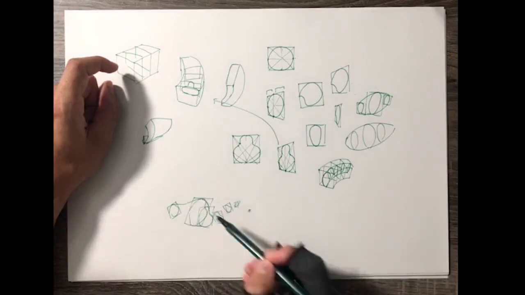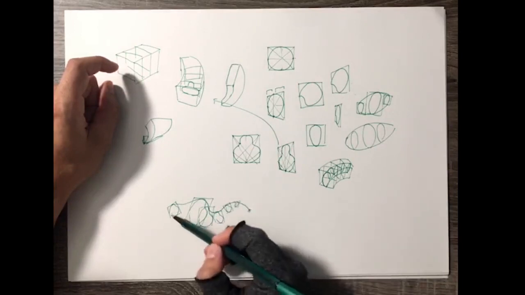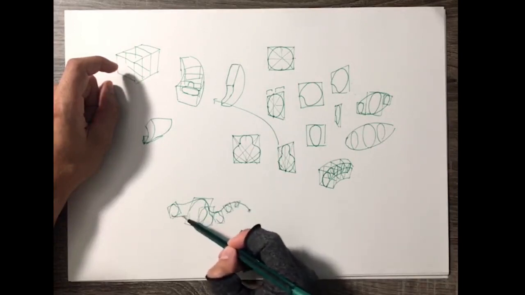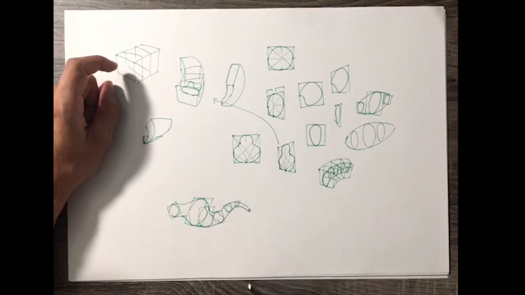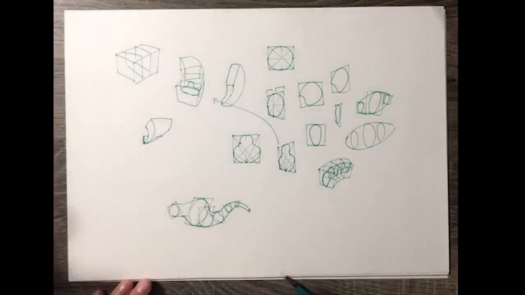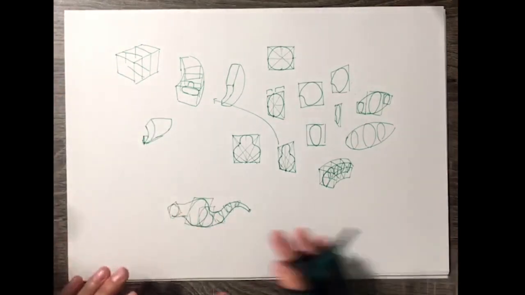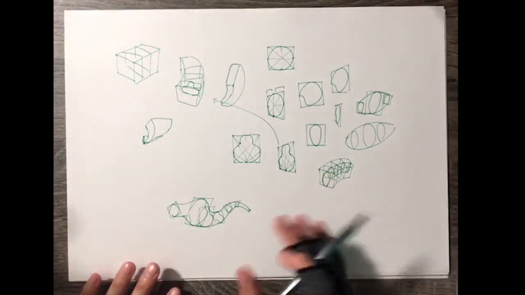Doesn't have to be the same shape, by the way. It can be totally different shapes. But that would allow us to connect that and essentially create our organic shape, right?